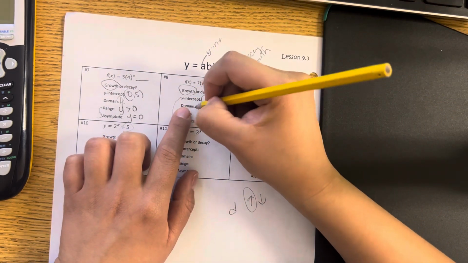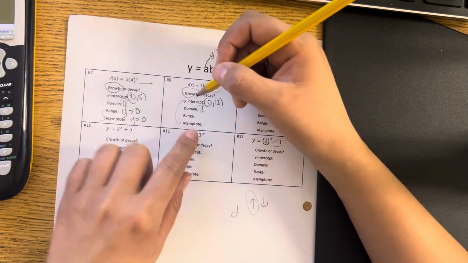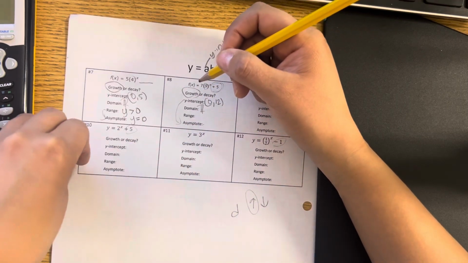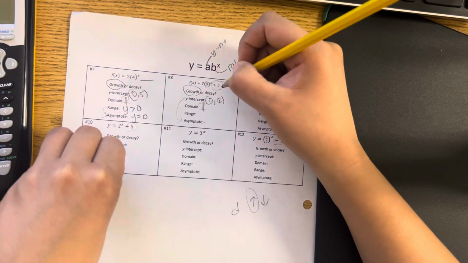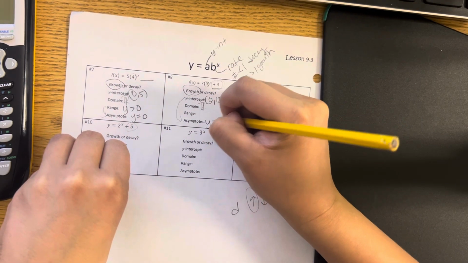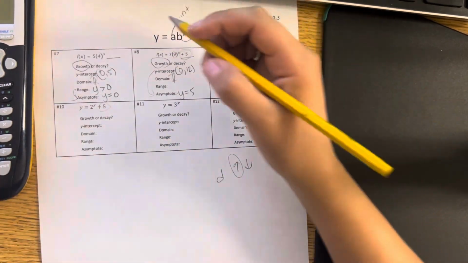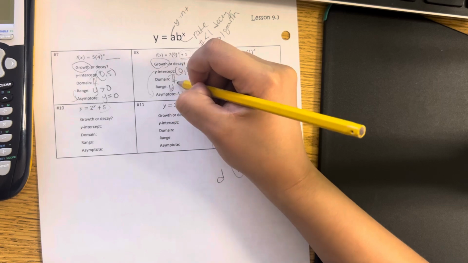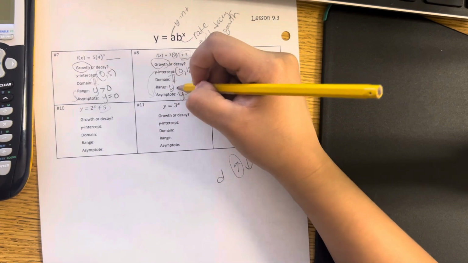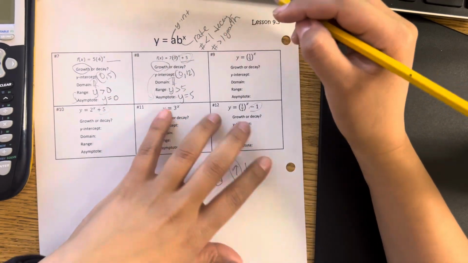The domain, of course, we assume is all reals. The range is going to be different because of the asymptote. The asymptote should always be y equals 0, but because of the shift in 5, the asymptote is y equals 5. Okay, because it should be 0, but it shifted up 5, so y equals 5. Now, because of that, the range is going to be affected too. So the range has to do with the asymptote, which means it's going to be greater than 5. And again, I can type all this in the calculator to check it.